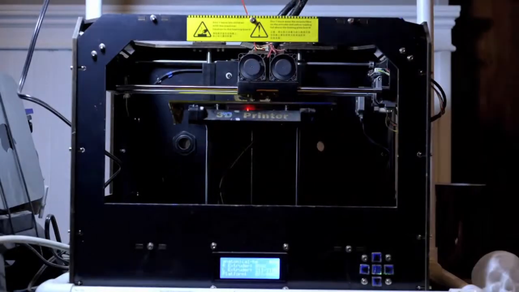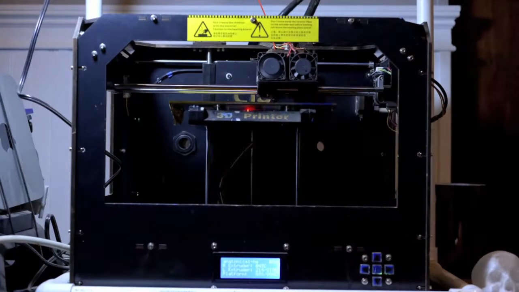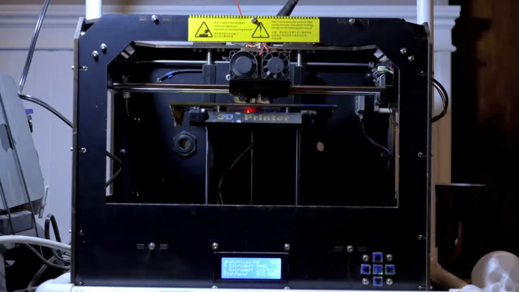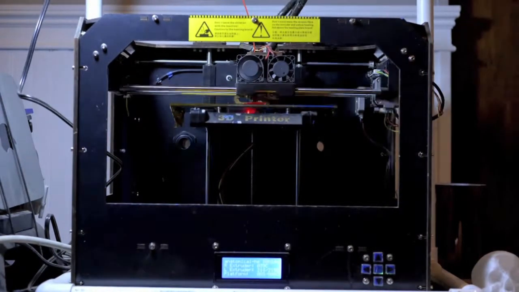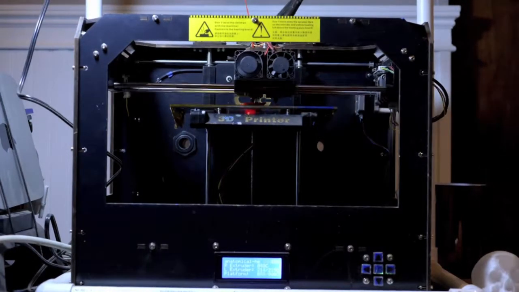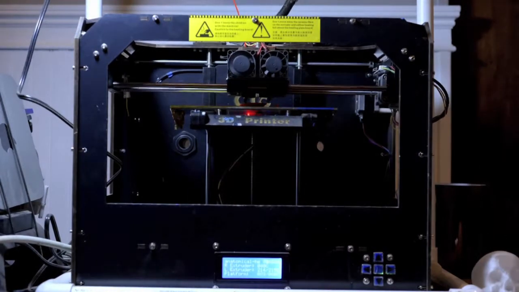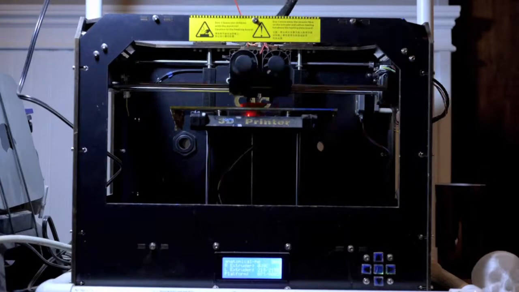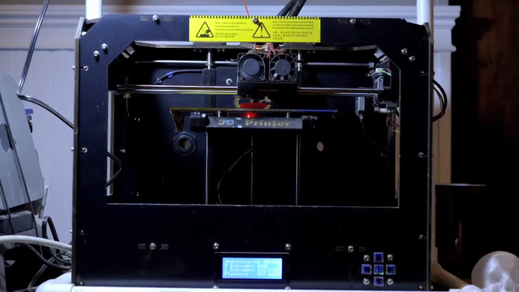Now here at Technology Tomorrow, we don't have access to a medical 3D printer, but we do have a standard 3D printer that can make a model of the human heart. Let's take a look at what's happening. Here you can see the printer laying down the base of the heart, layer by layer.